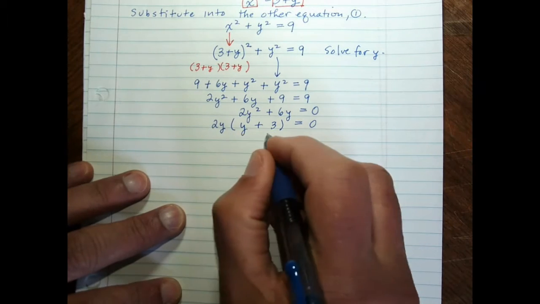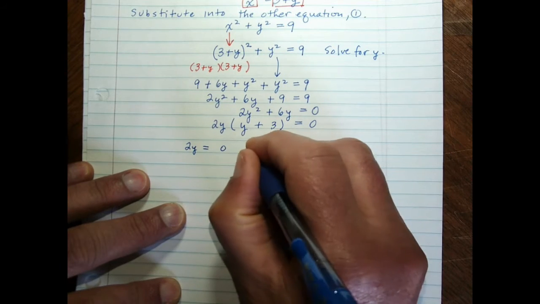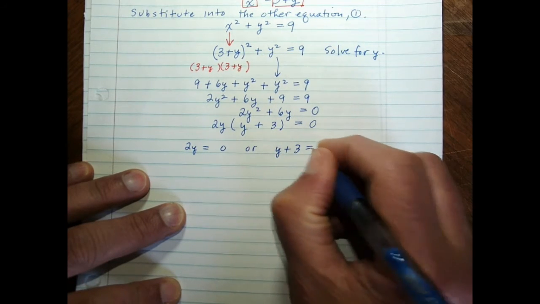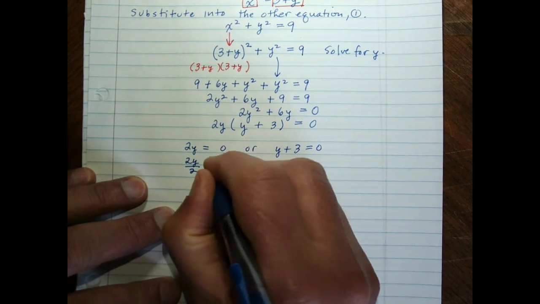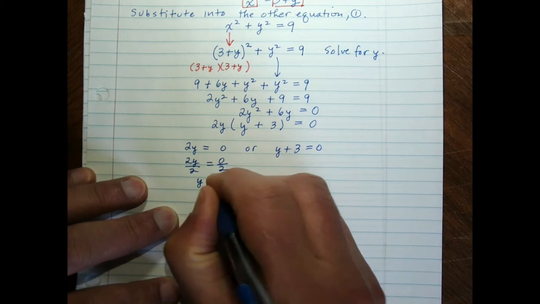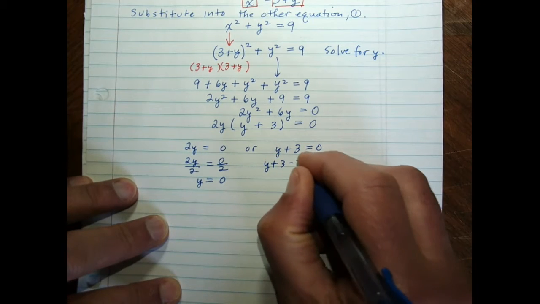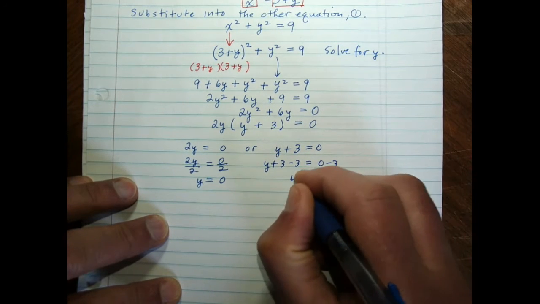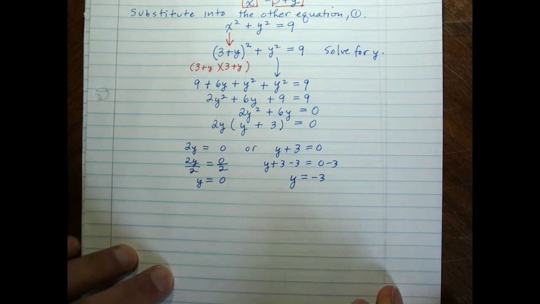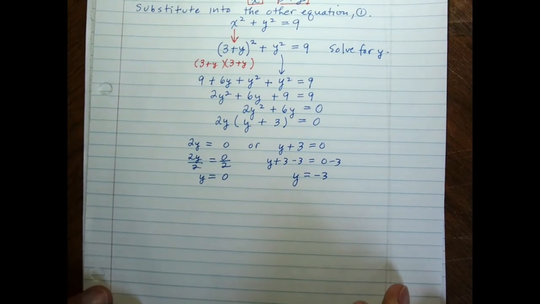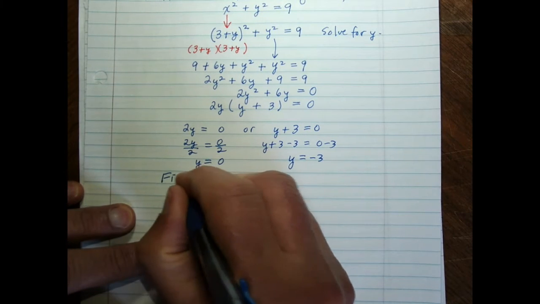And so now I can split this up by the zero property into 2y = 0, or y + 3 = 0. 2y = 0, I have to divide both sides by 2 to get the solution y = 0. y + 3 = 0, I have to subtract 3 from both sides to get the solution y = -3. So I have two solutions for y, and because I'm solving a system, I still have to find the corresponding x values.